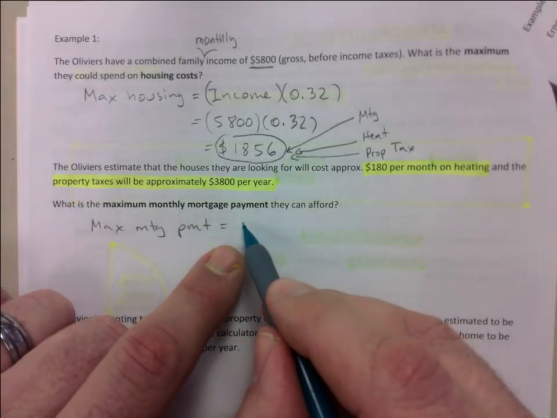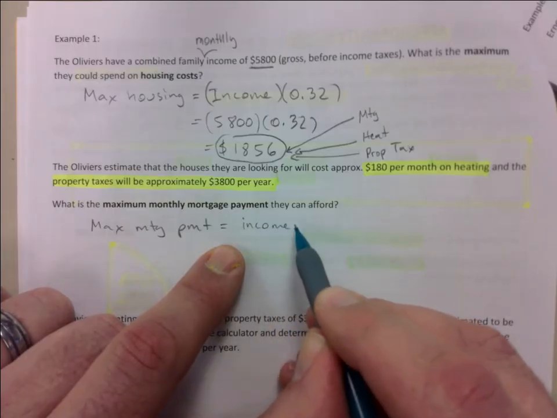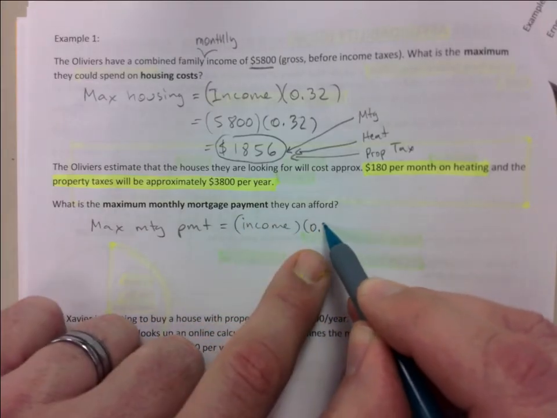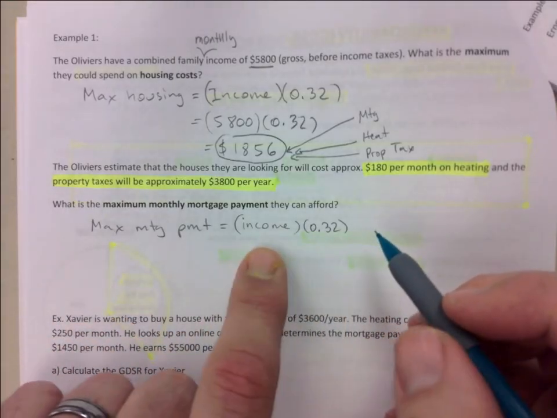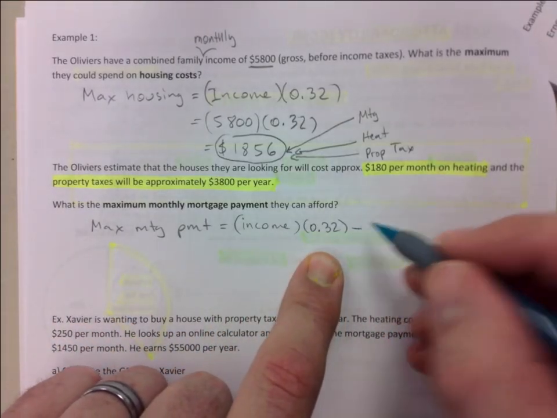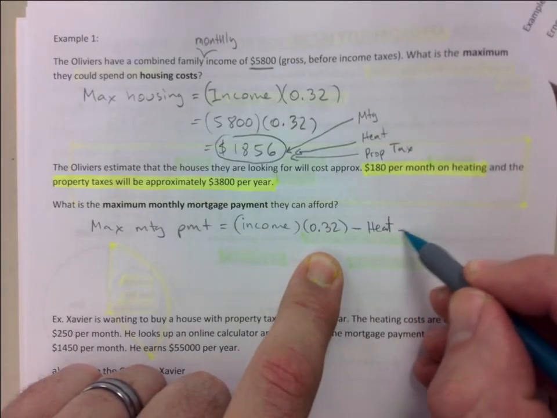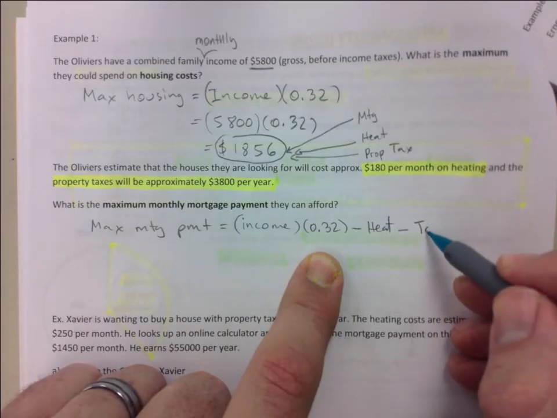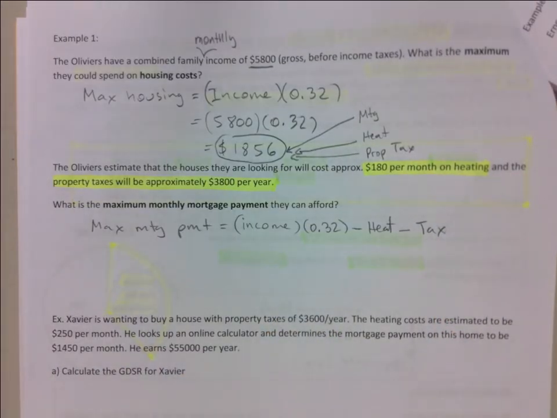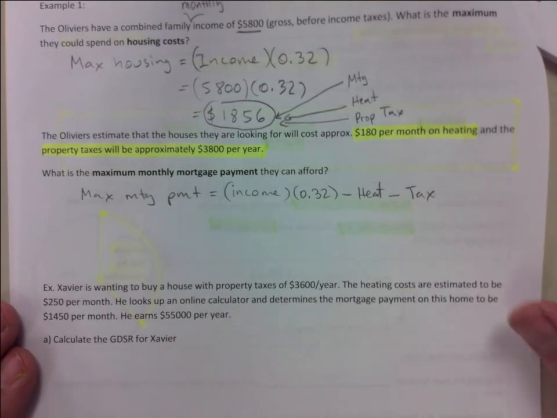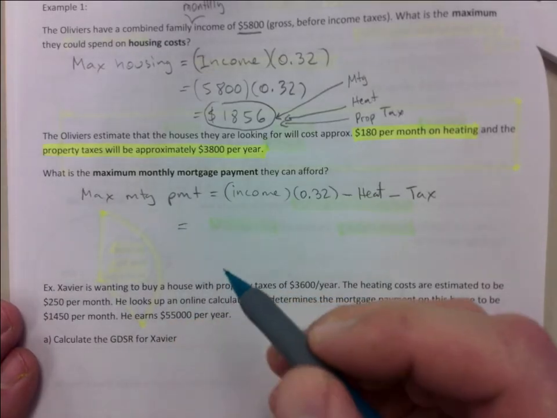It's going to be income times 0.32. That's the maximum I can spend on housing. I'm going to subtract the heating, and I will subtract the property tax. Everybody in Winnipeg pays property taxes if they own a home. That's for garbage collection, all of that.